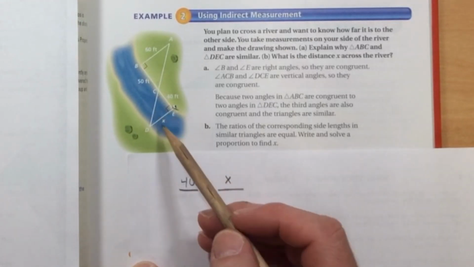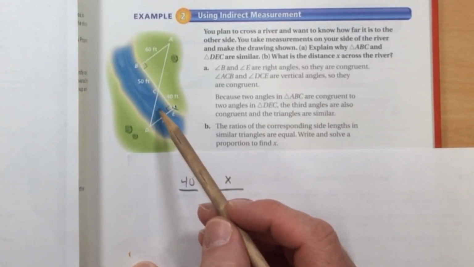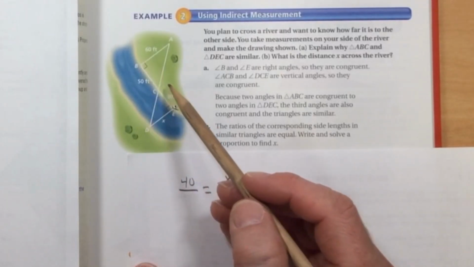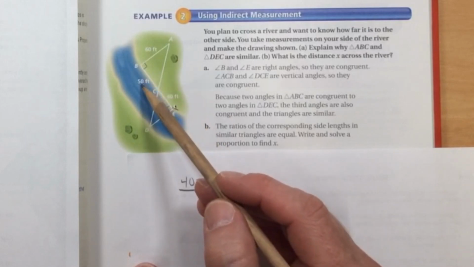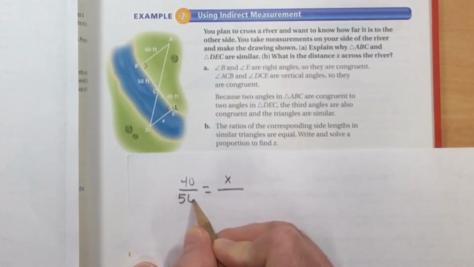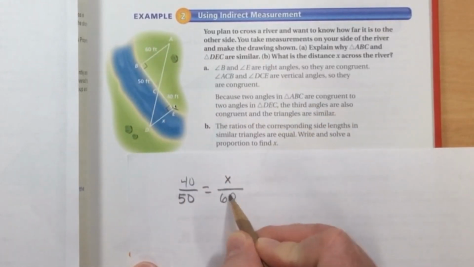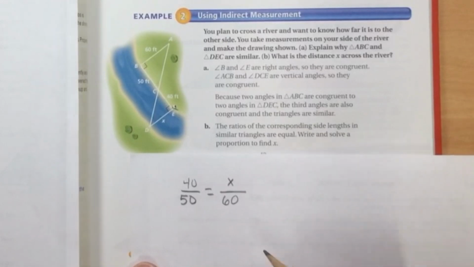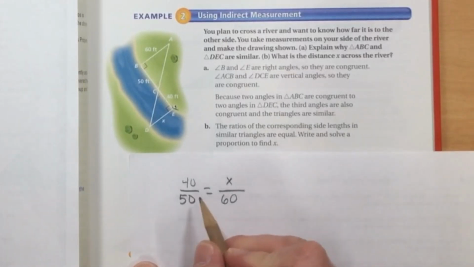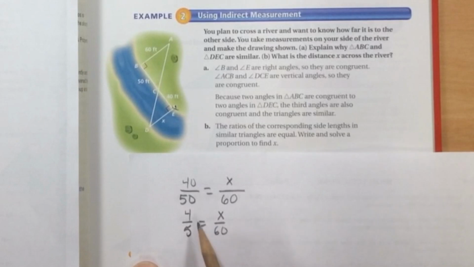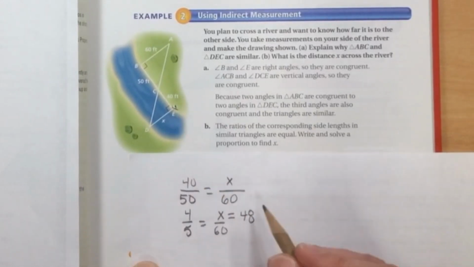And now these are corresponding side lengths, so I'll have to do a 180-degree turn here and get this over here so that the 90 degrees match up. This 40 will flop down and correspond to this 50, so the 50 goes under here. And the x will go all the way over here and correspond to the 60. And now I can use my cross products to figure this one out, or I could simplify this, make this 4 over 5 equals x over 60, multiply by 12, x equals 48, and these are feet, so 48 feet.